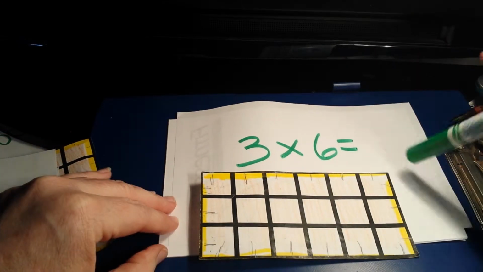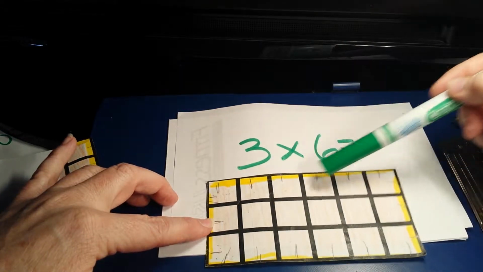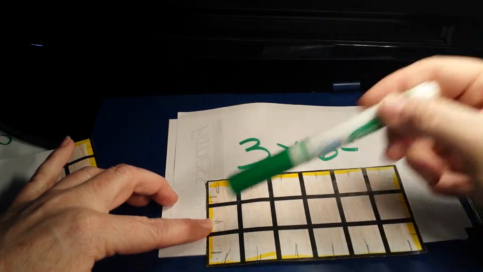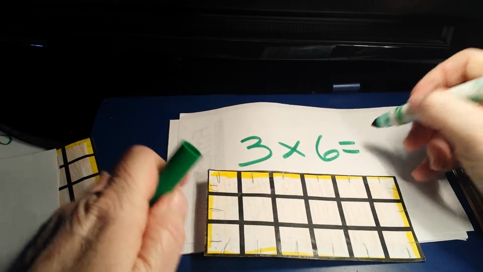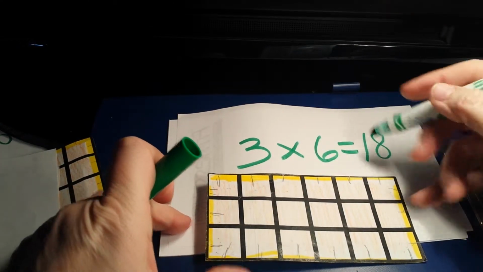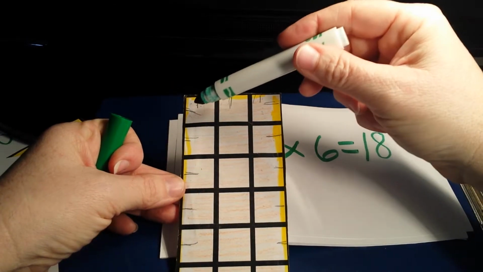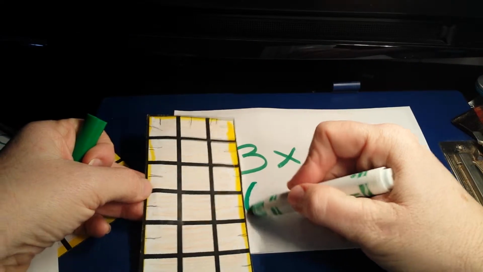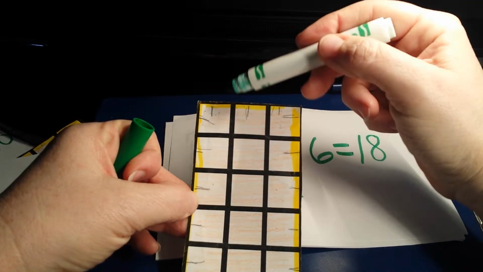So what does that equal? What is the product? Let's count. 1, 2, 3, 4, 5, 6, 7, 8, 9, 10, 11, 12, 13, 14, 15, 16, 17, 18. So 3 times 6 equals 18. Remember, we do the groups first. If I turn it this way, how many groups do I have? 1, 2, 3, 4, 5, 6 groups. 6 times how many are in the group? 1, 2, 3.